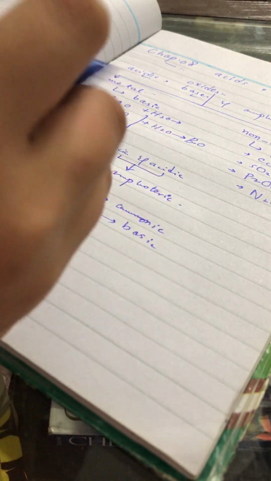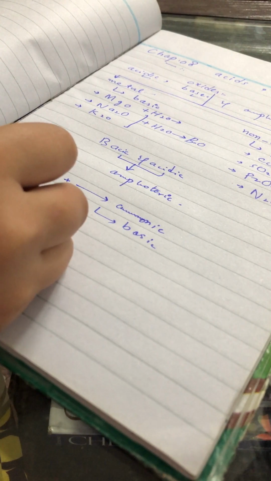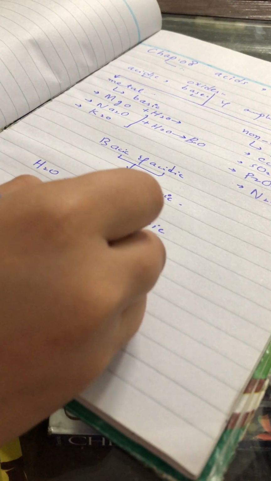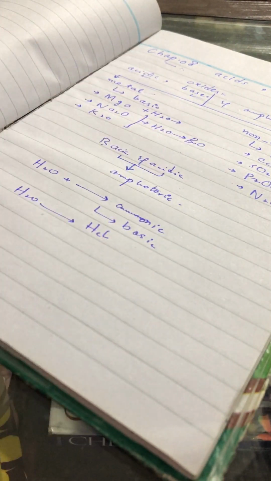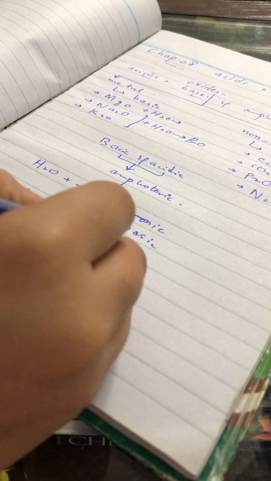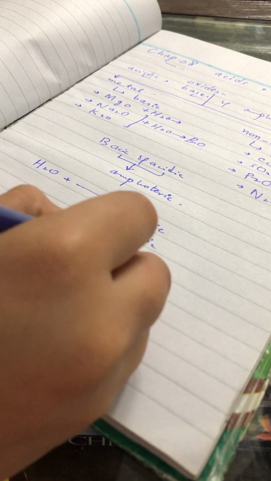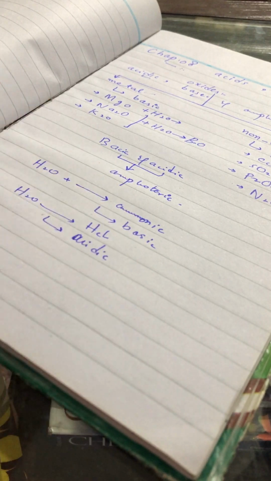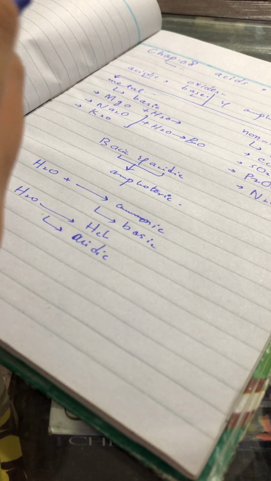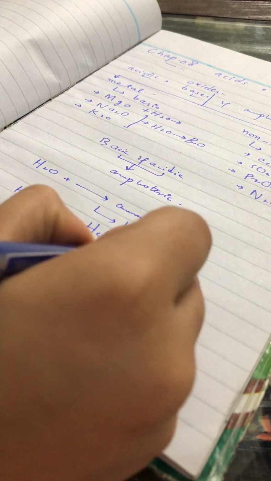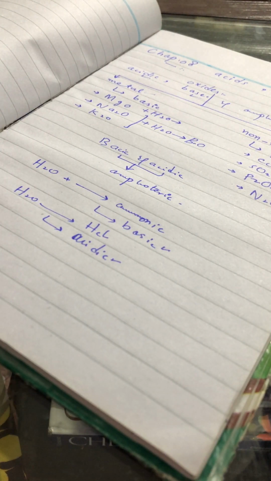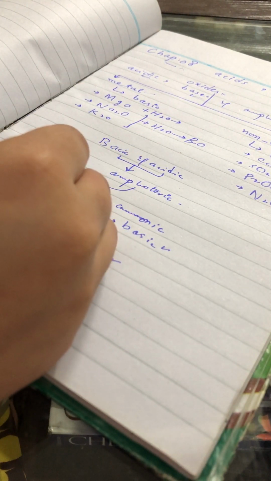But when water reacts with HCl, hydrochloric acid, or sulfuric acid, it reacts as an acid. So you can see it behaves both as a base and as an acid. So that is known as an amphoteric substance, right?